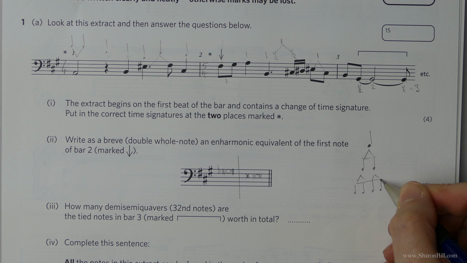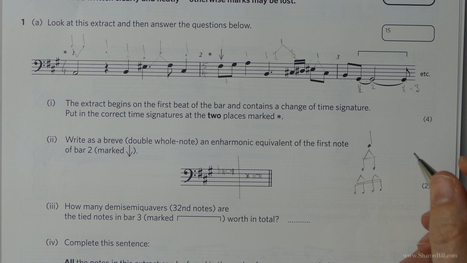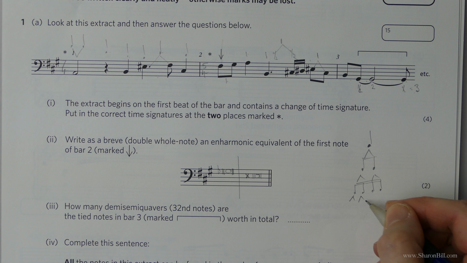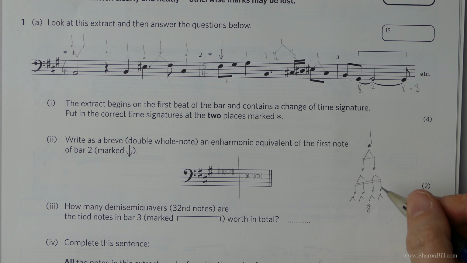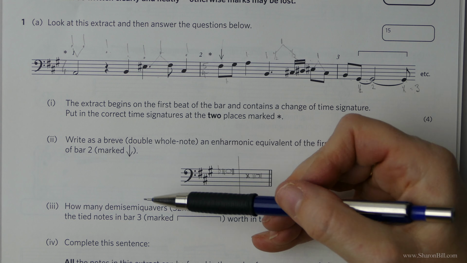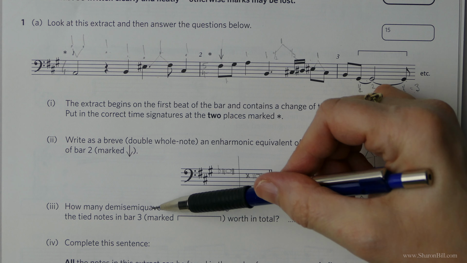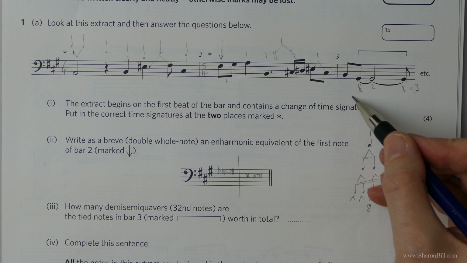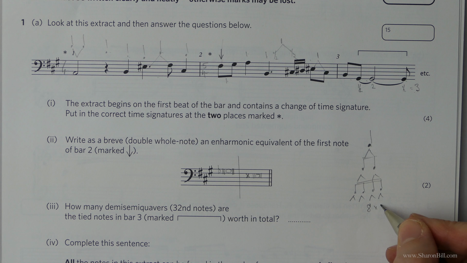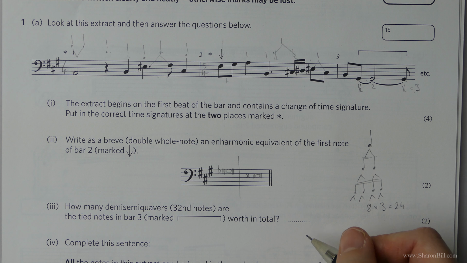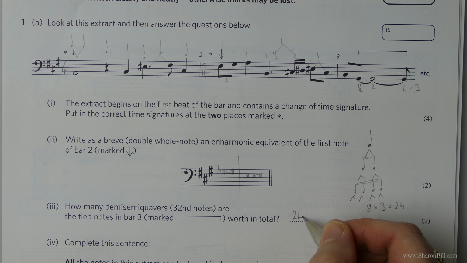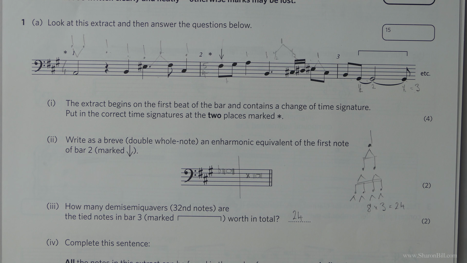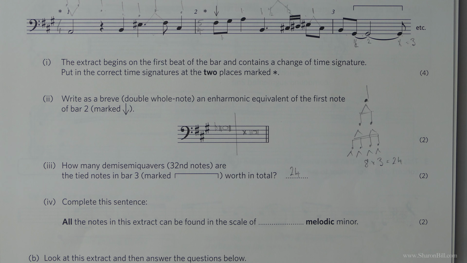4 semiquavers, 16th notes, or diagram it out again, and that gives us 8 demi-semiquavers, there we go, 8 demi-semiquavers or 32nd notes. So that's 1 crotchet beat. What we know here, we've worked out we've got 3, so 8 times 3 is 24. So that's our answer there, 24. So let's just move up a little bit.